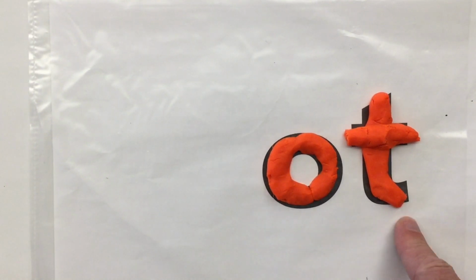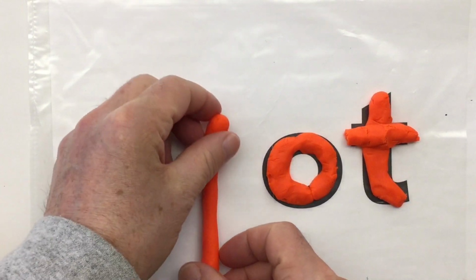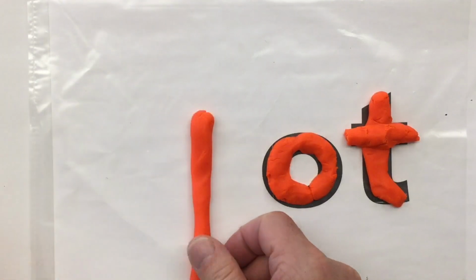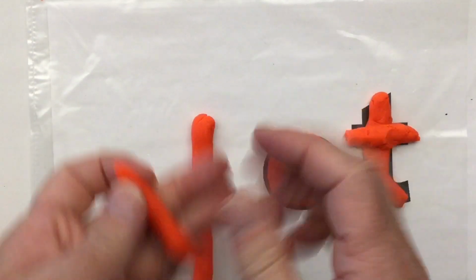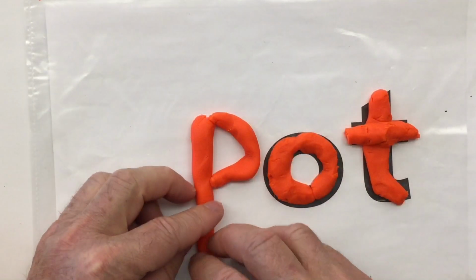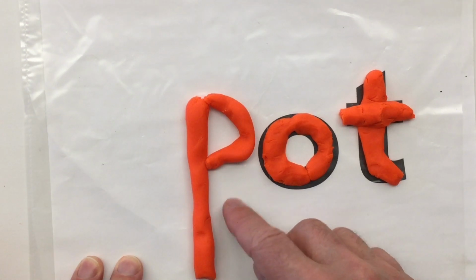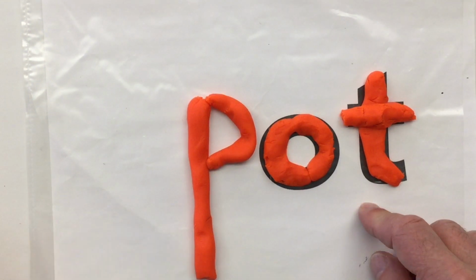Okay, I've got my O-T covered for ought. Let's add some letters to the front. If I add the letter P to the front, I've got pot.